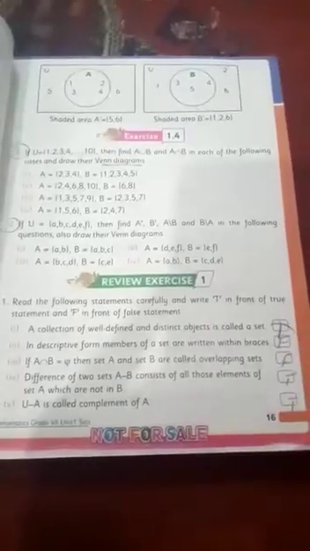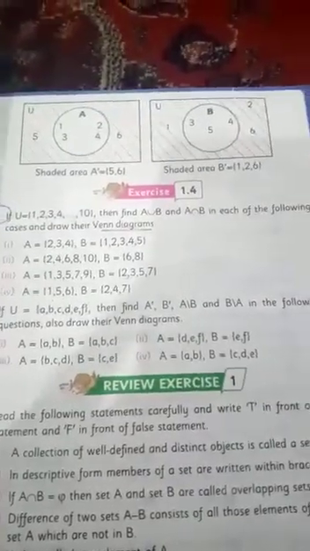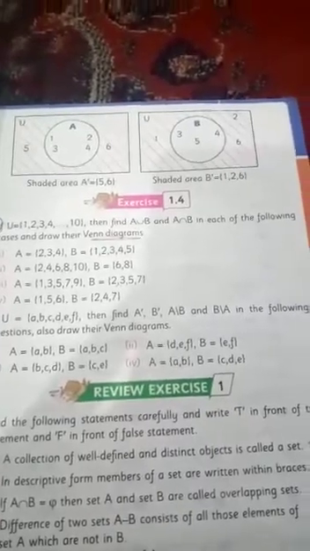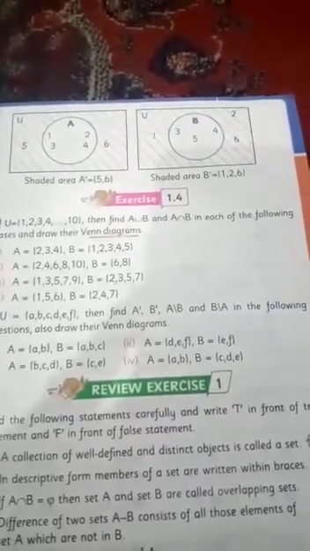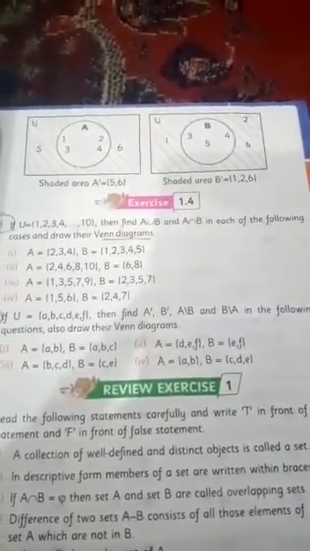Now open your book page 16, exercise 1.4, question number 1. If U is equal to 1, 2, 3, 4 up to 10, then find A union B and A intersection B in each of the following cases and draw their Venn diagrams.